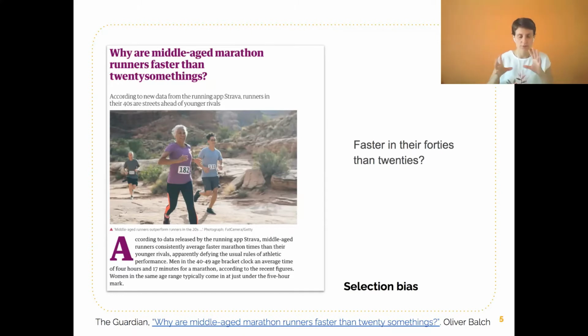There was a lot of debate around it that I don't really want to go into. But one possible explanation that I found very interesting is that the people in their 40s who used the app in question were predominantly very good runners. They were people who would run very regularly, who train for a marathon, and so on.